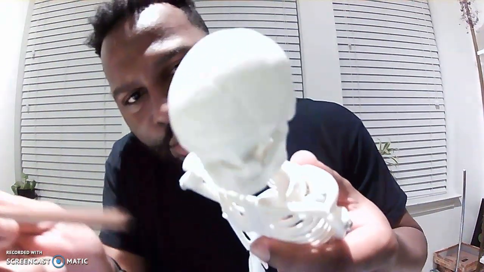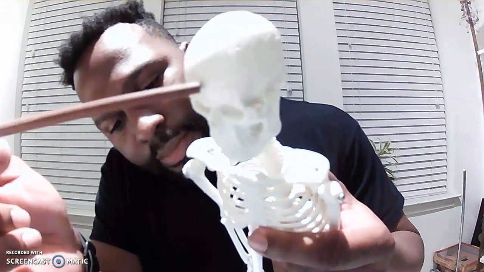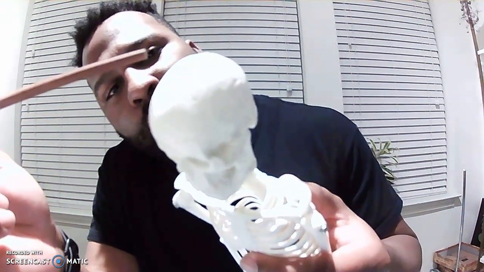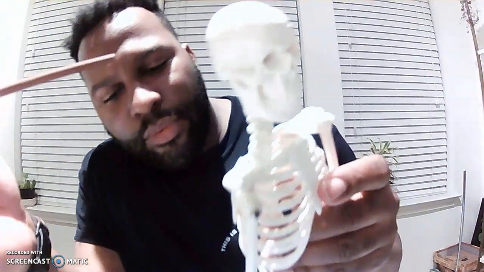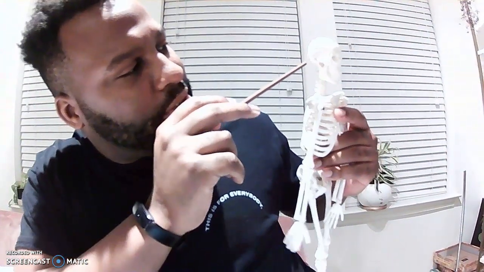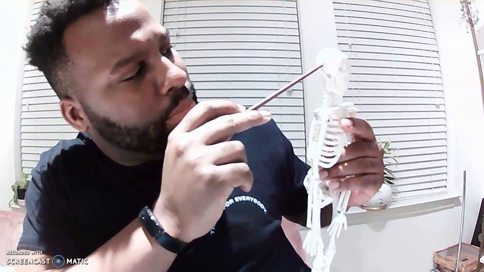You have the frontal bone, which makes up the forehead. You have 2 parietal bones, which make up sort of the crown of your head. You have the occipital in the back. On the side, you have a temporal bone.